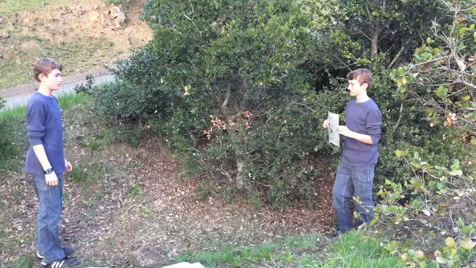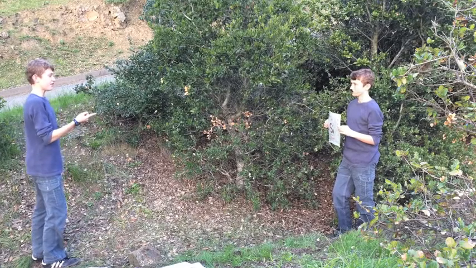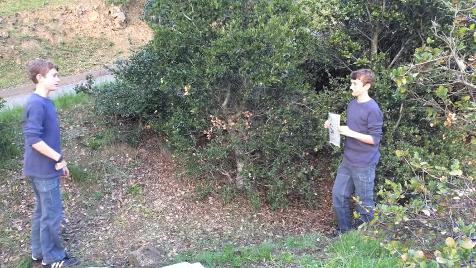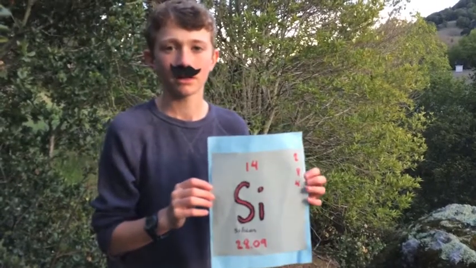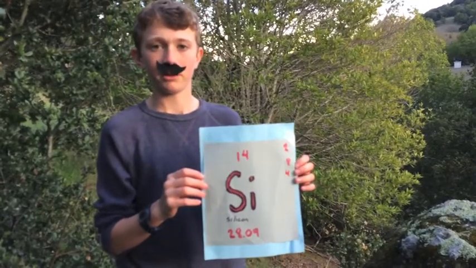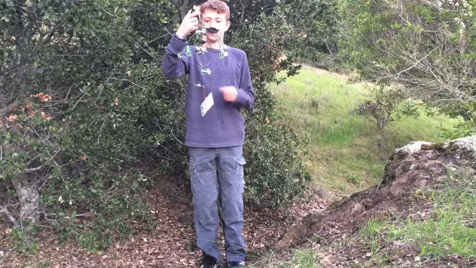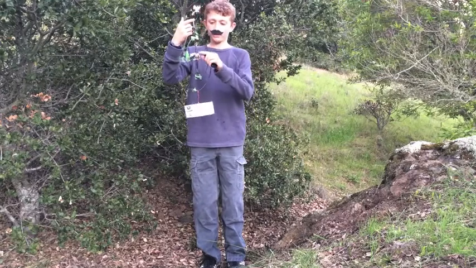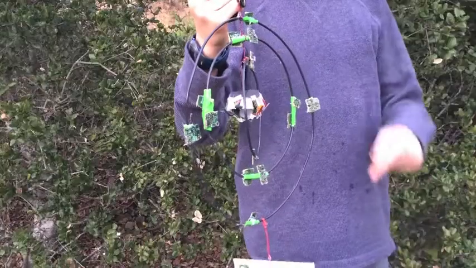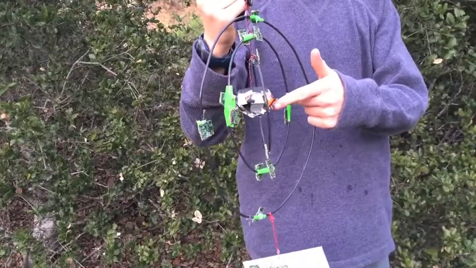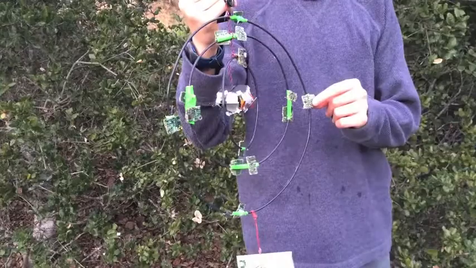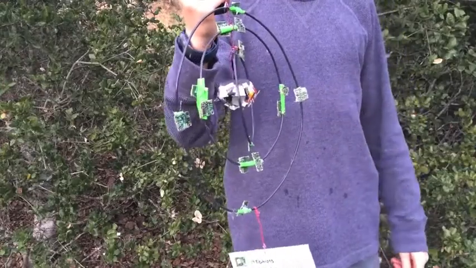Actually, that's the atomic mass. The atomic mass is the average of all isotopes of an element. Does the atomic mass have anything to do with that number 14? That's the atomic number. The atomic number is the number of protons in an element. The protons can be seen here in this model, along with the electrons and the neutrons. Since the protons are positively charged, there must be 14 negatively charged electrons to balance them out.